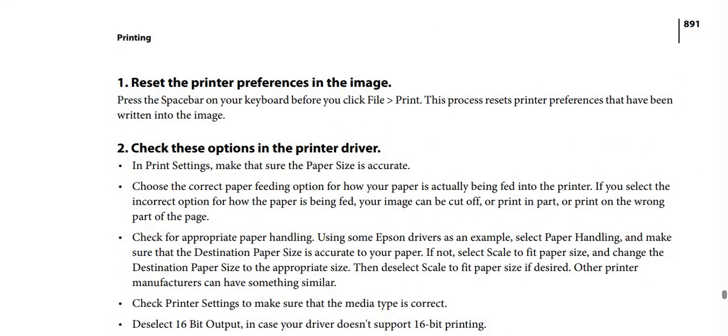How to reset the printer preferences in the image. You should press the spacebar on your keyboard before you click File, then Print. This process, by the way, resets printer preferences that have been written into the image.